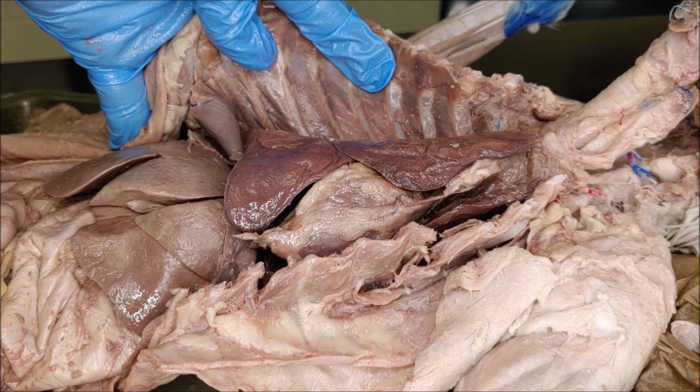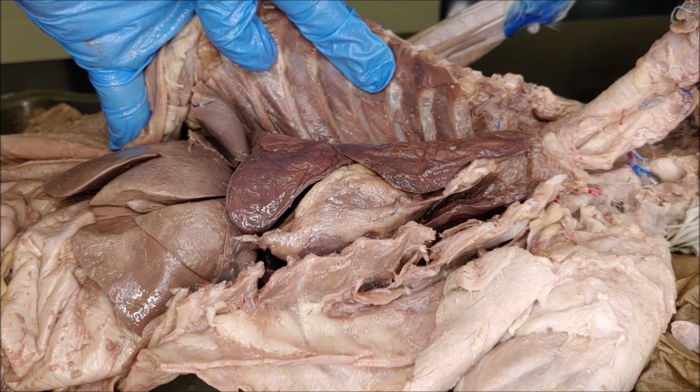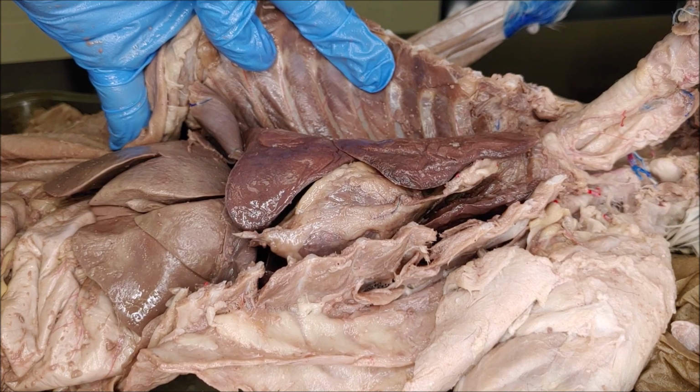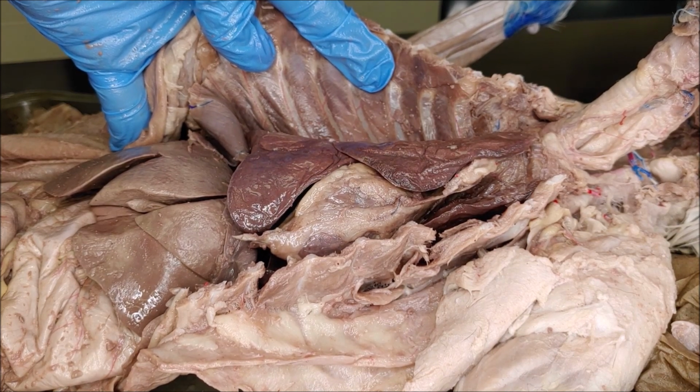The movement is going to be kind of subtle. If you see the stomach inflate, that means you're in the esophagus, so you're in the wrong place. But here we can see a few quick breaths.